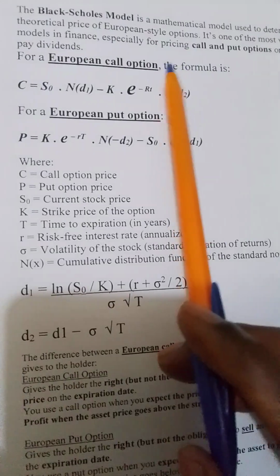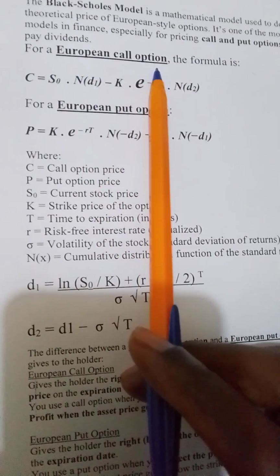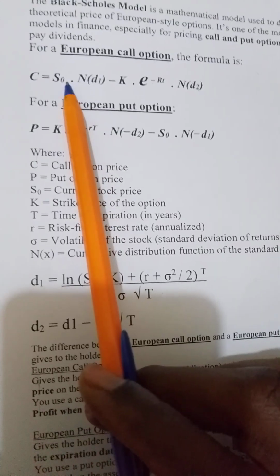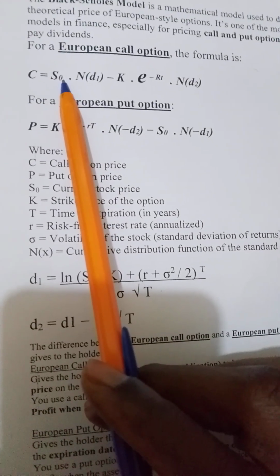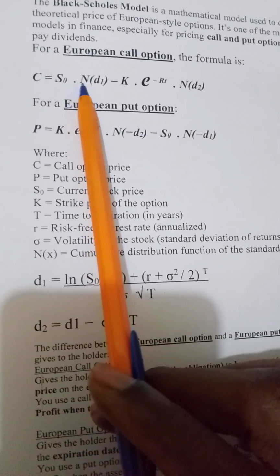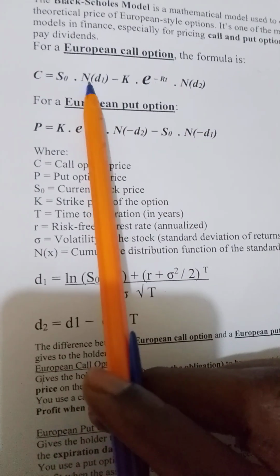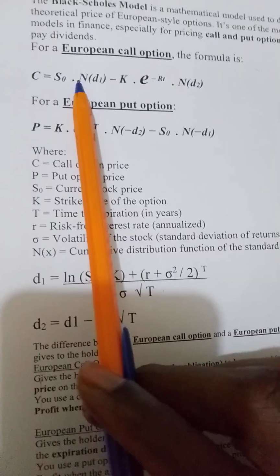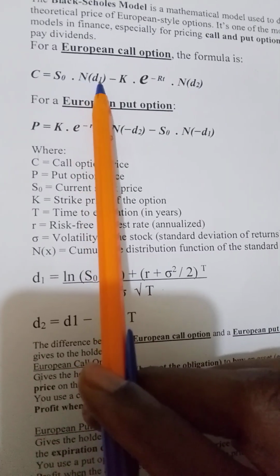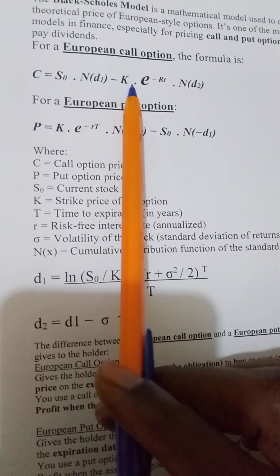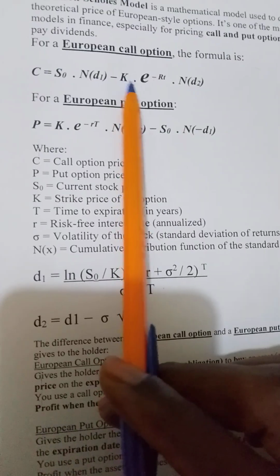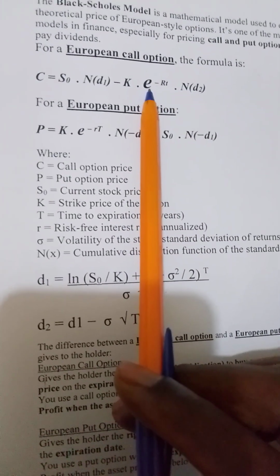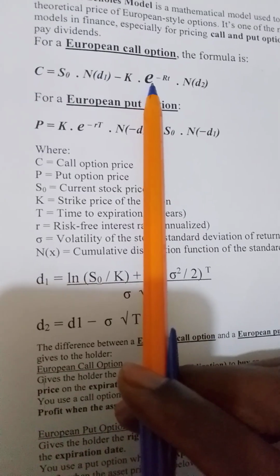So to calculate the European call option, C, which is the call option price, is equal to S naught, that is the current stock price, times N(D1). I showed you how to calculate D1 and how to get the number from the table, minus K. K is the strike price of the option, times e, the exponential function.